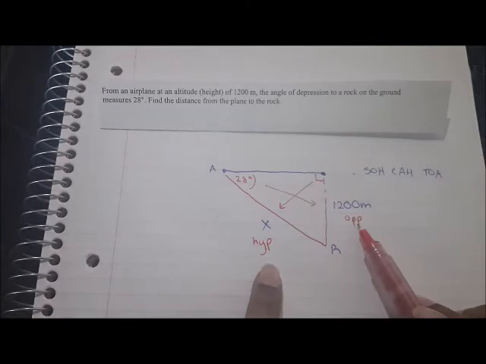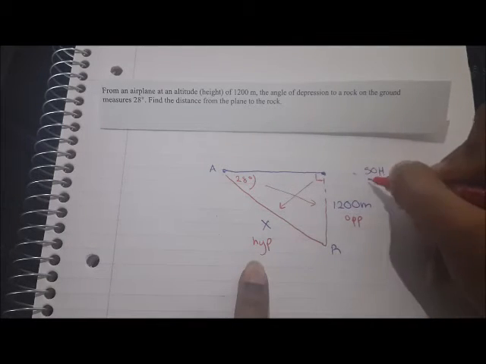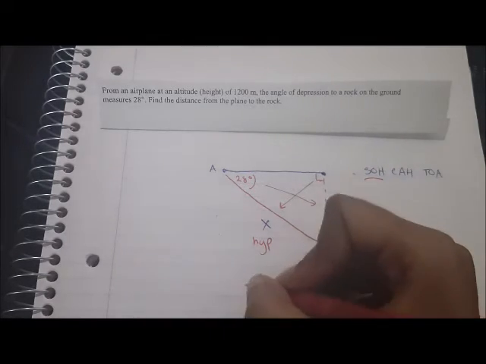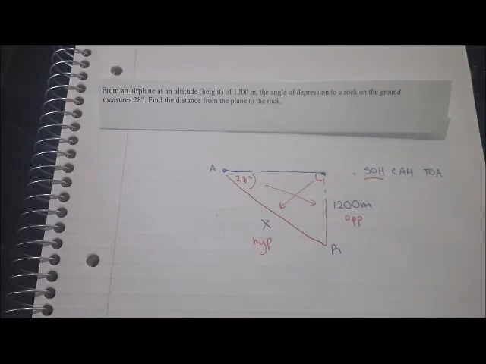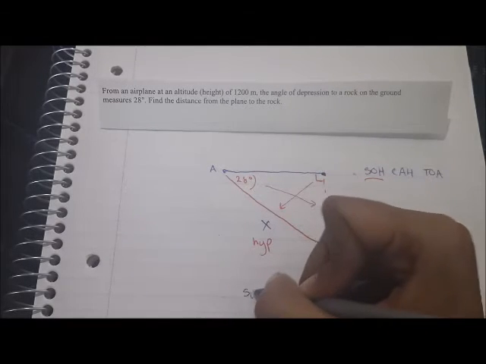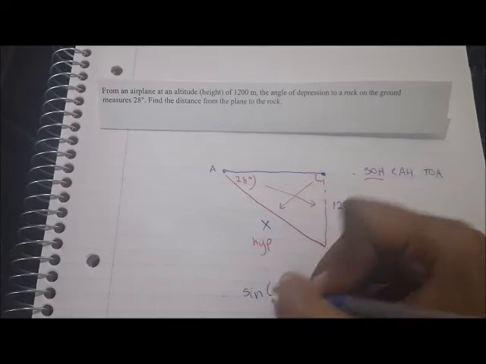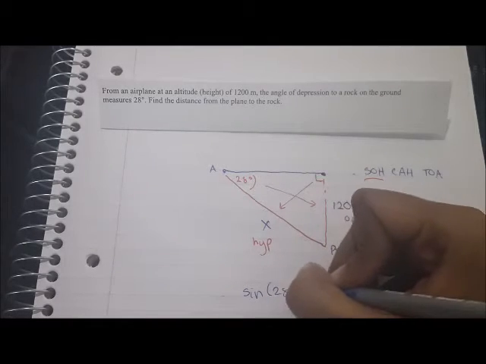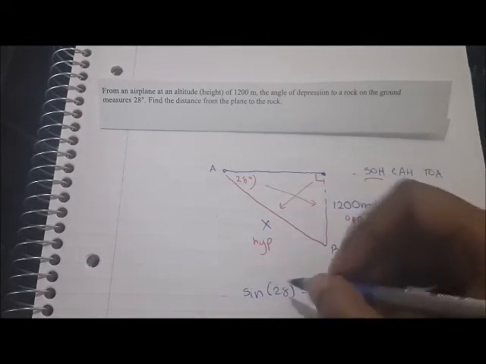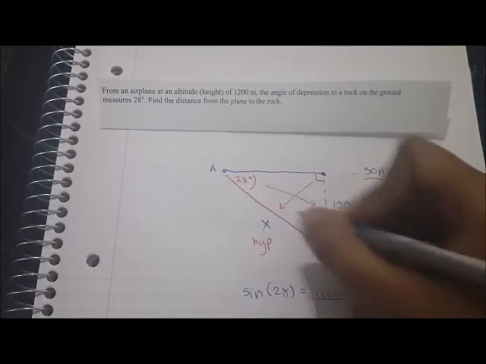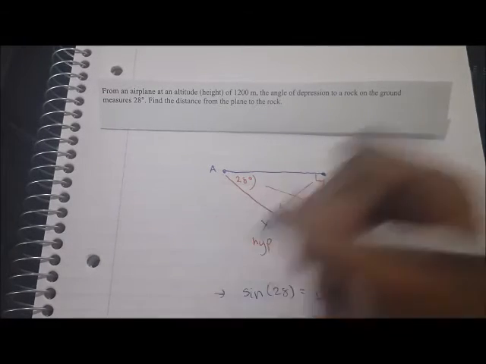And the only trig function that uses opposite and hypotenuse is our sine. So I can then write my equation as the following. Sine of 28 degrees is the opposite, which is 1200, over the hypotenuse, which is x.